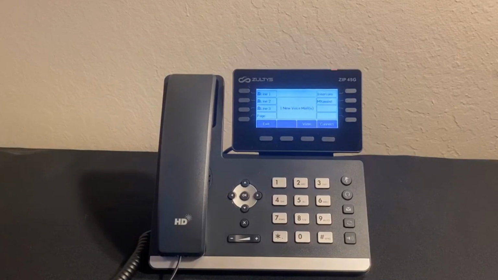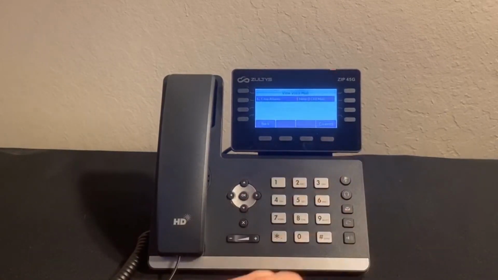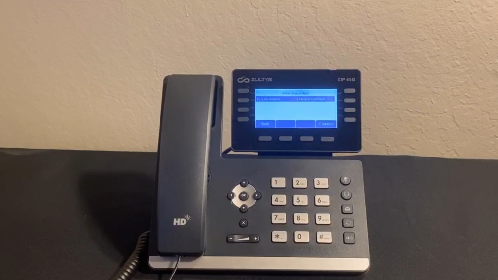Now, let's see what you need to do to check a missed call. The message waiting indicator is flashing to show that I have a new voice message and the display has a note about a missed call. This soft key is now View. I can click on it to see the caller ID of the missed call.